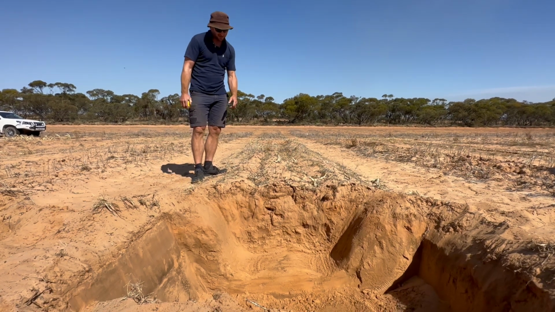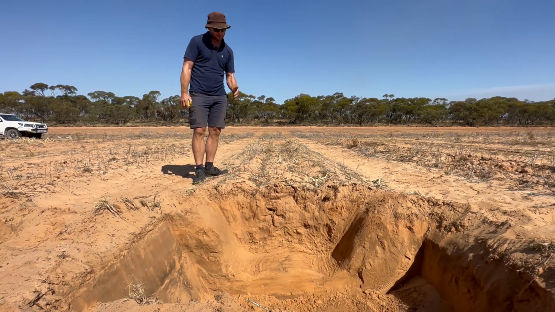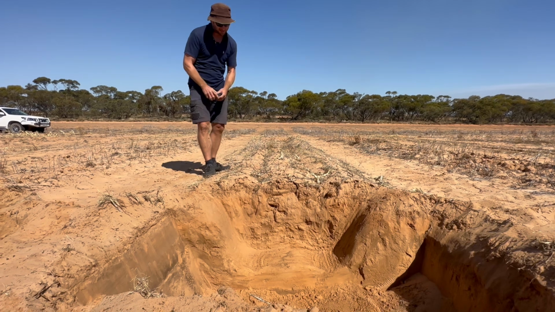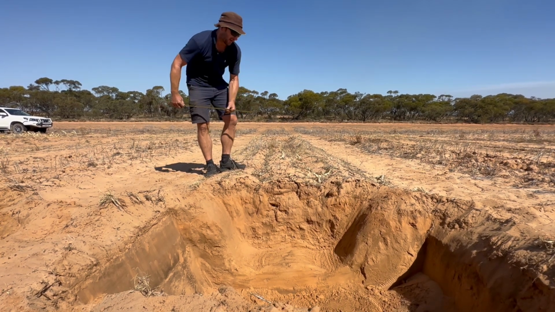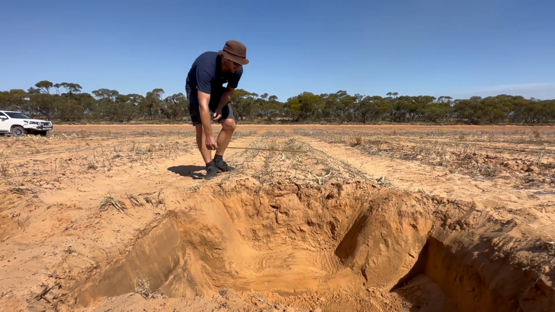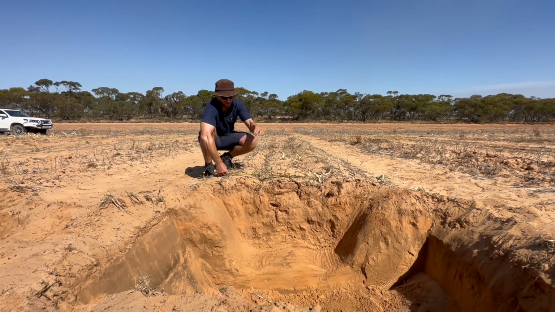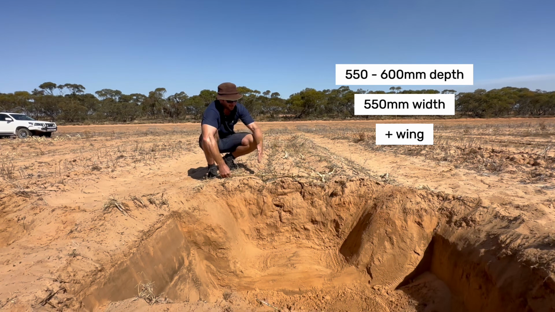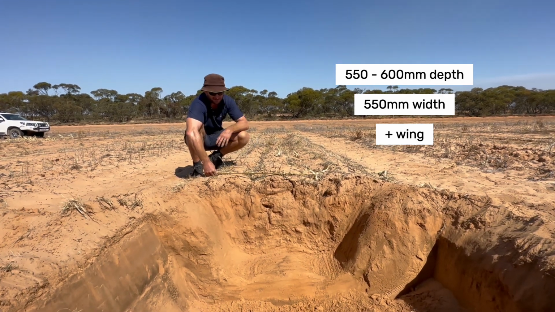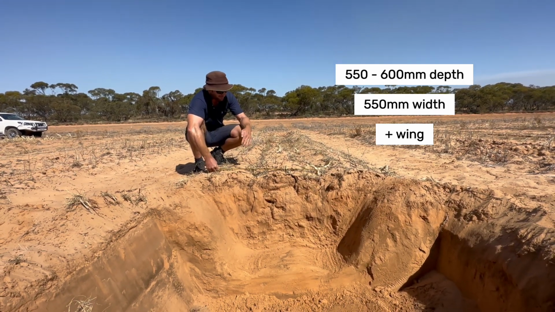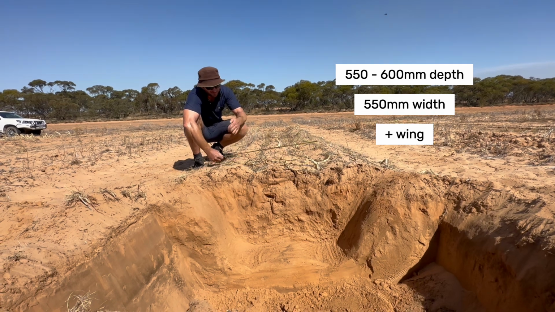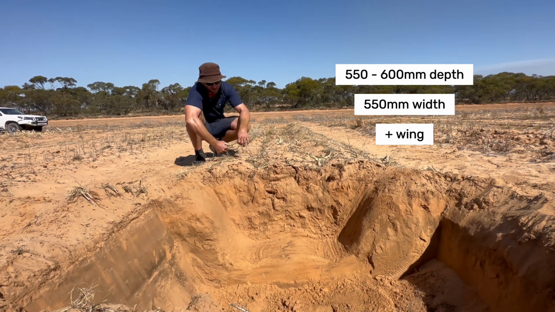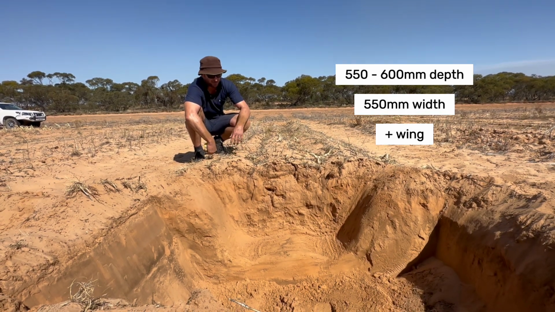Okay, so if we look at the tine spacing with wing tines, this profile pit is an excavation of the 1 times depth spacing. So we're working the tines at 550 to 600 millimeters deep, and we've got them spaced on the rank at 550 millimeters wide. So now you can see with a wing on the tine how much more loosened area we get.